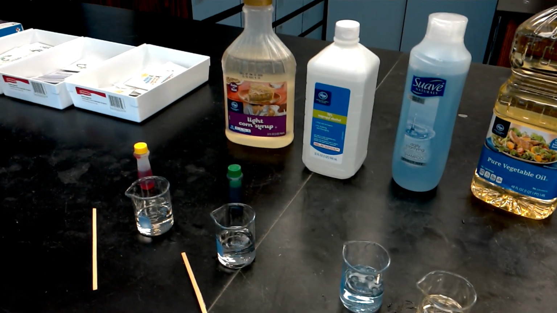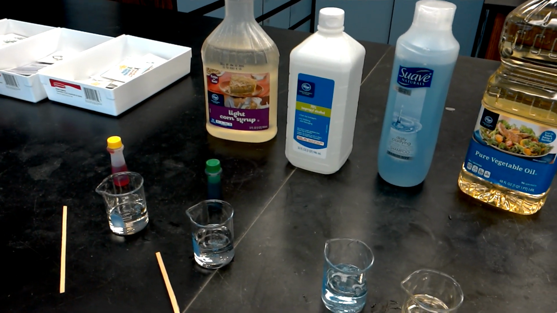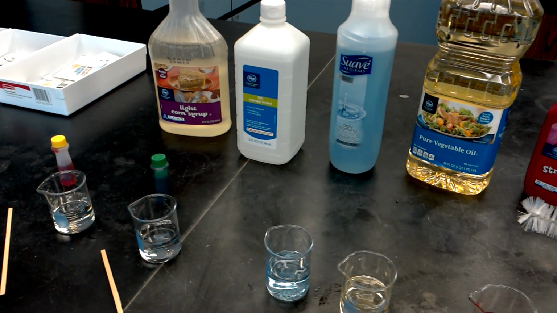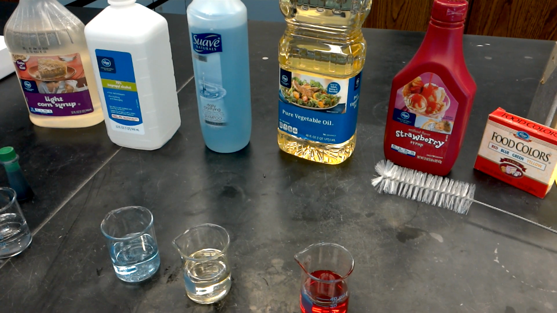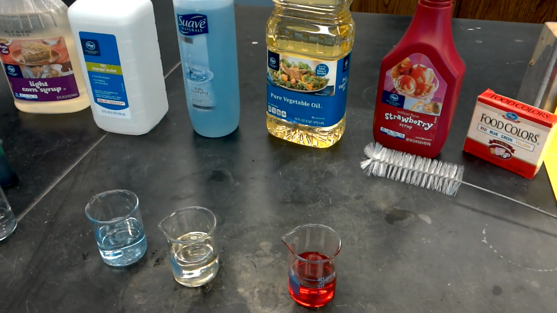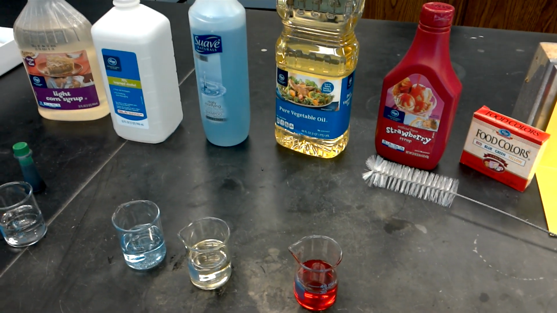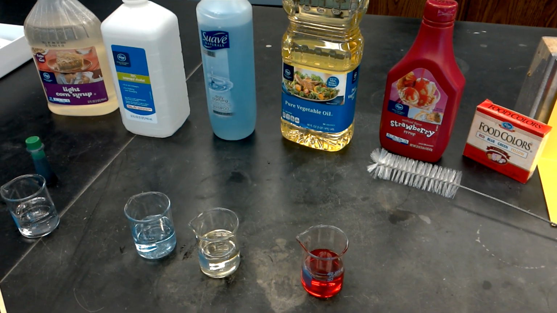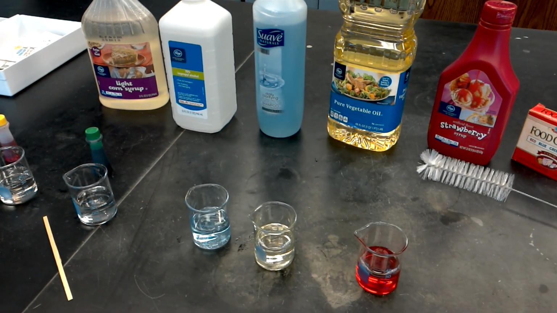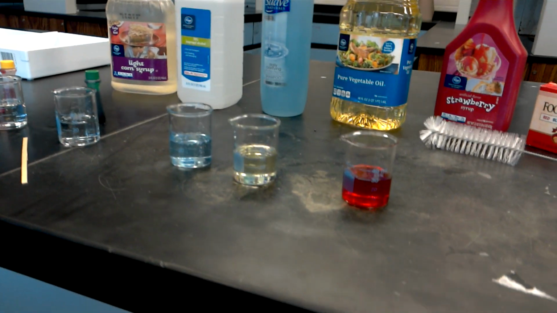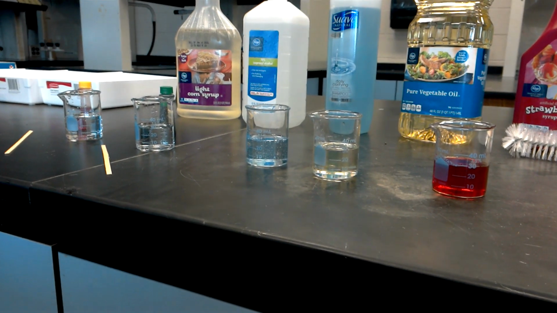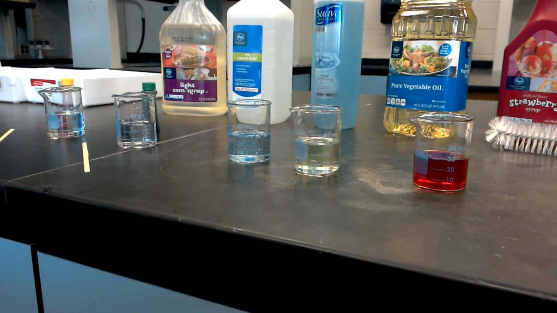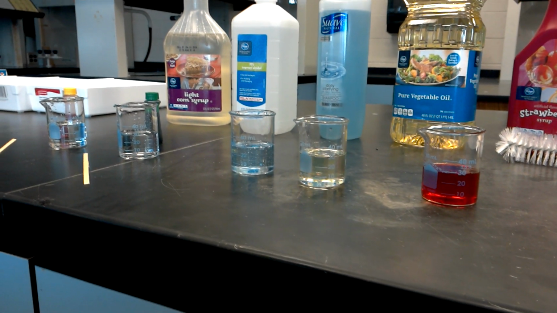The materials are here. We have corn syrup, alcohol, shampoo, vegetable oil, and strawberry syrup. You'll also need some food colors, but you want to be careful not to use the blue or the green. They tend to be so dark that it turns out black. As you can see here, we have about 30 milliliters of each of the materials, but you really only need about 10. We have a couple extra just so that you can see it very clearly.